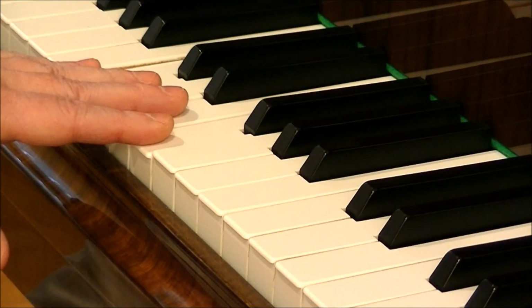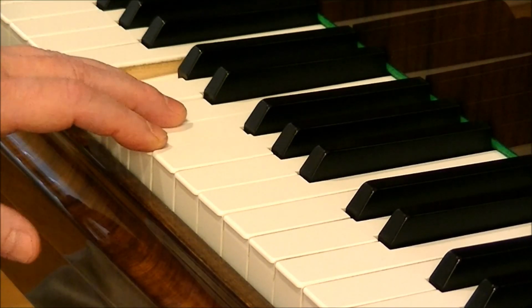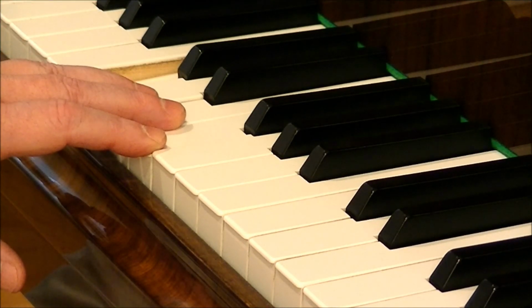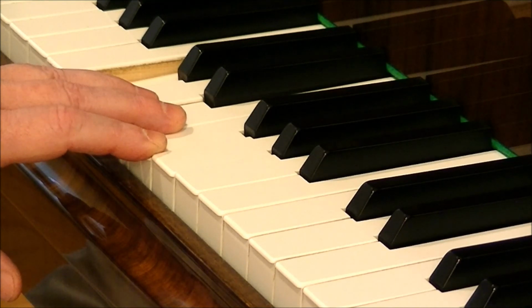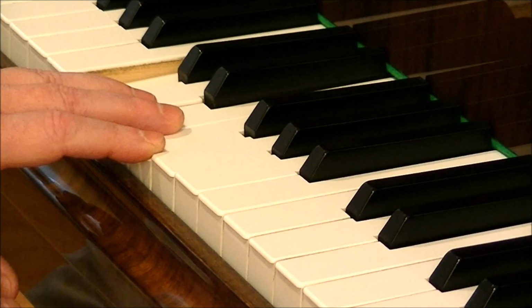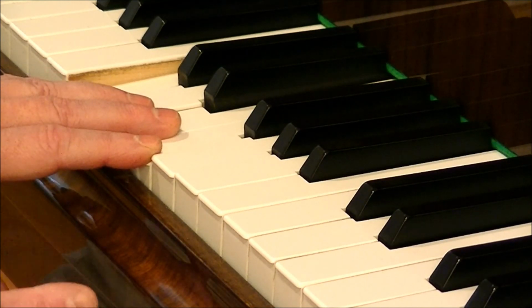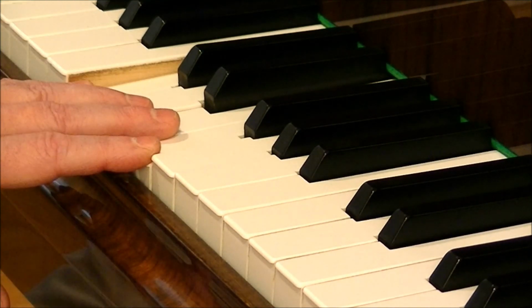Okay, let's go to our perfect intervals. We talked about a unison before. To the best of my knowledge, there's not really any such thing as a changed unison. A unison is a unison, and we never change it. As soon as we change it, it becomes something else.